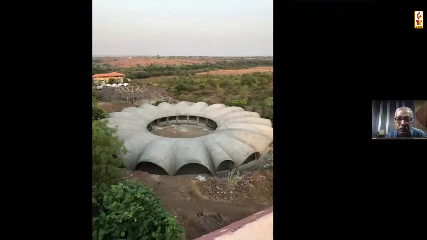Like this is a hostel building. What you are seeing in front is a male hostel building, and behind is a female hostel building. So they have a 3-day workshop. They come in a bus, and after 3 days they go back, and this becomes the dormitory for them.